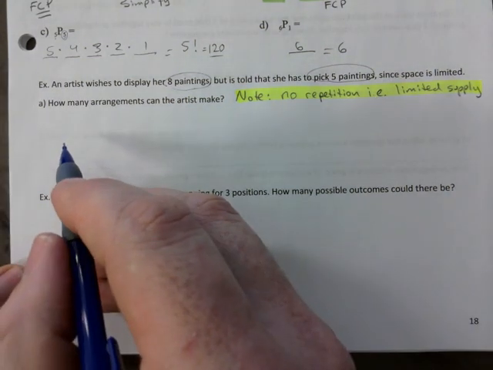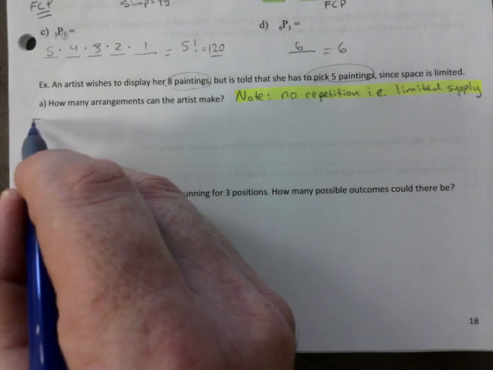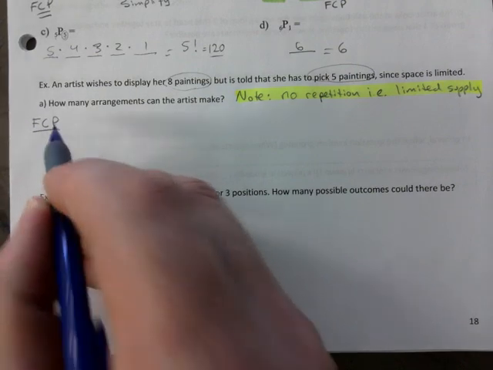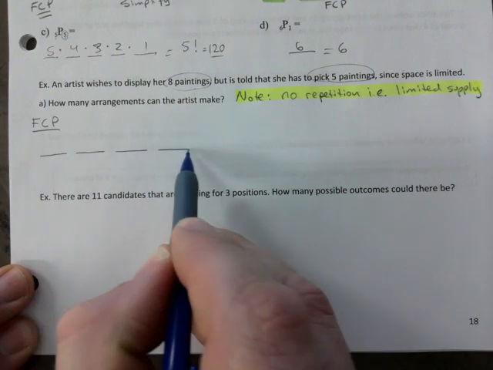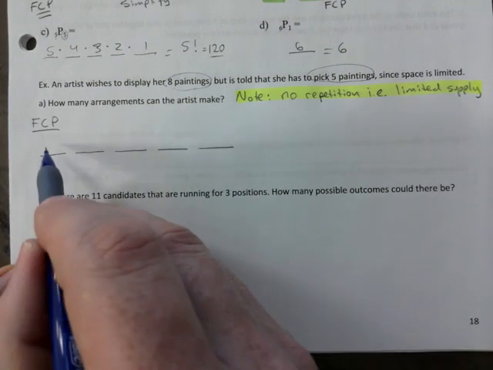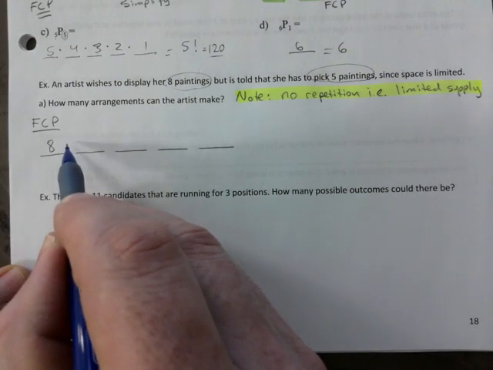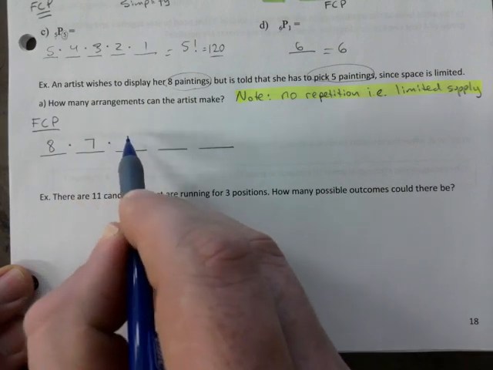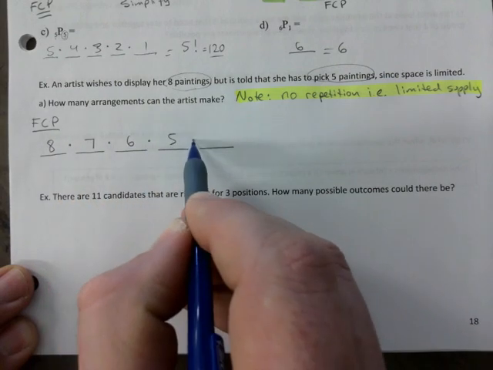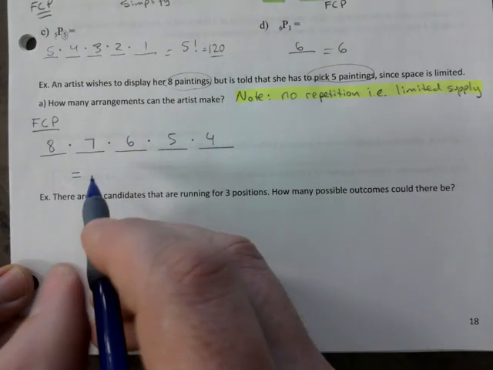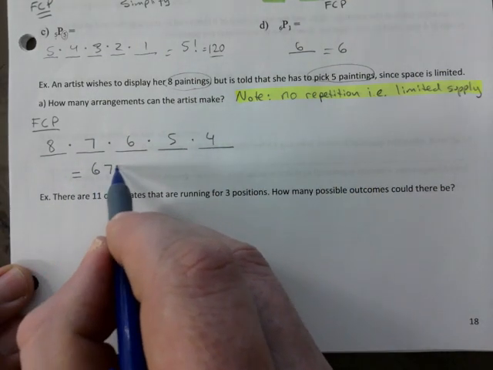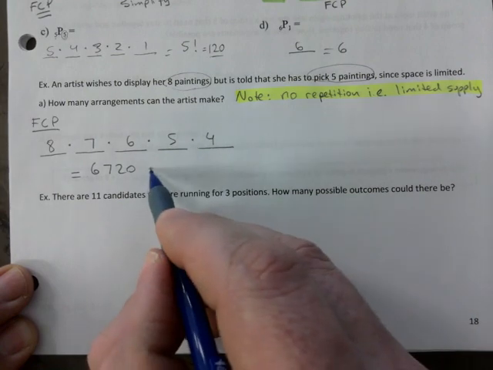So in this case, using the fundamental counting principle, you would say, okay, you've got 5 paintings that you can display. And so at the beginning, you can pick 8, and then you can pick 7, 6, 5, and 4. That amounts to 6,720 arrangements.